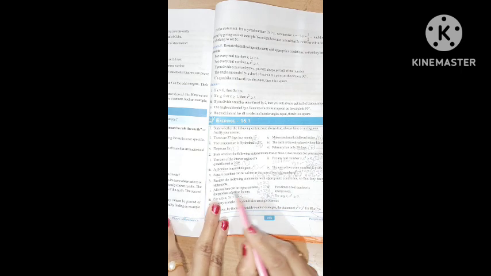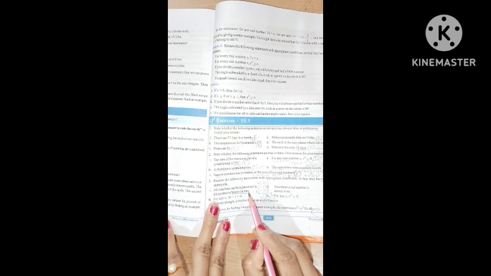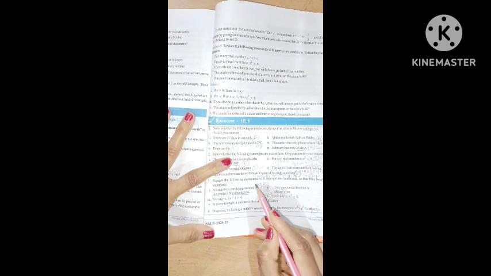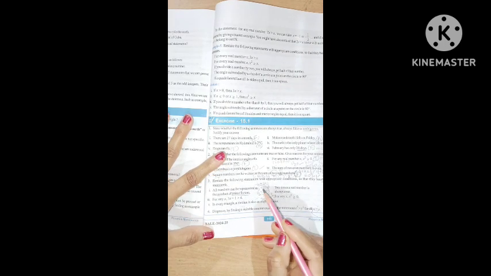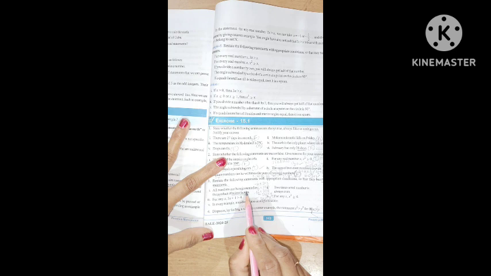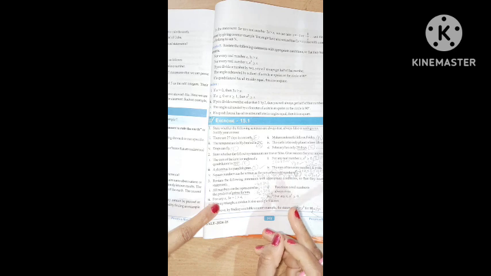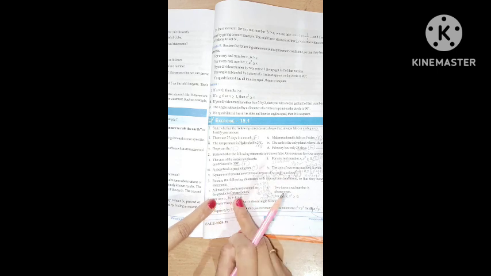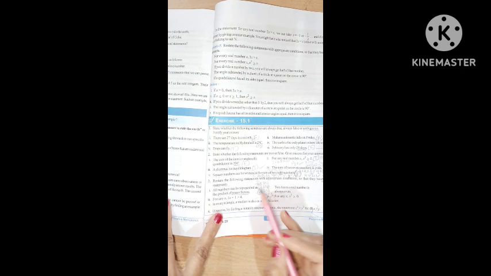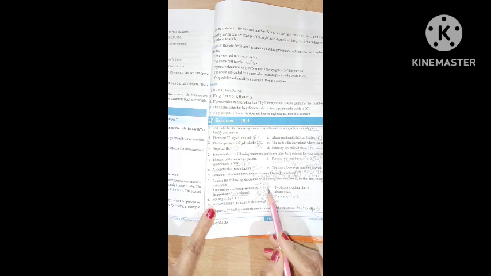All numbers can be represented as the product of prime factors only for natural numbers. So all natural numbers can be represented as the product of prime factors, but not all numbers, because only natural numbers can be. That is the true statement.